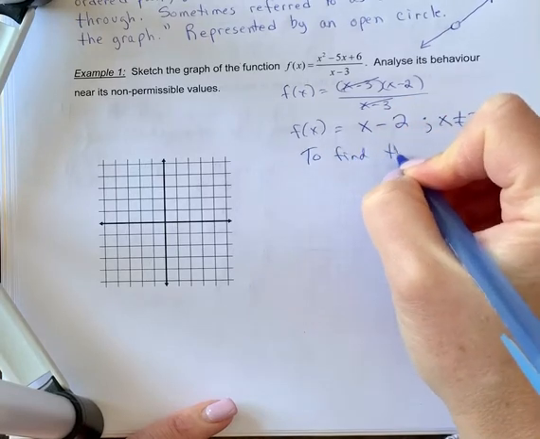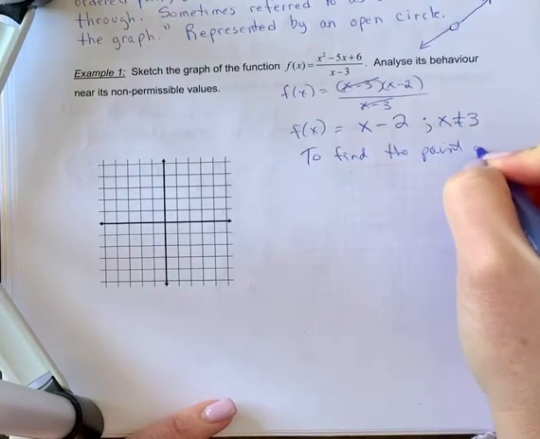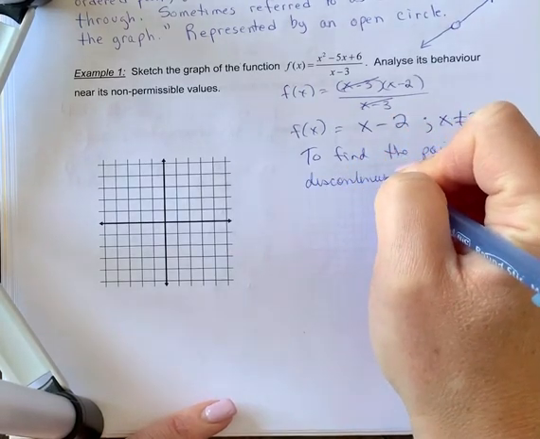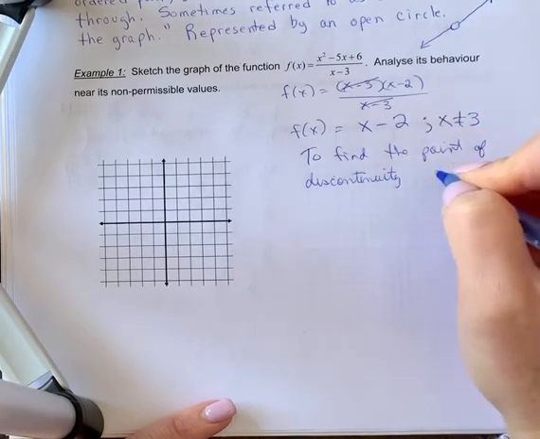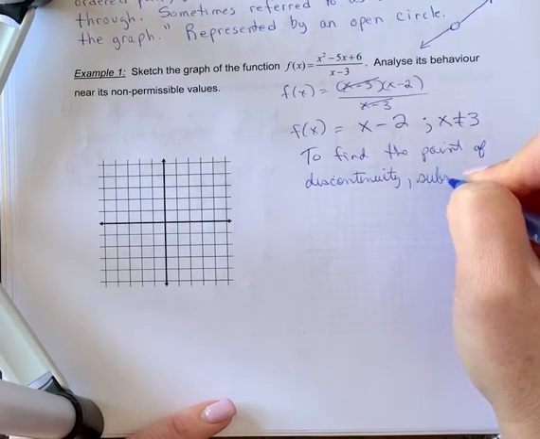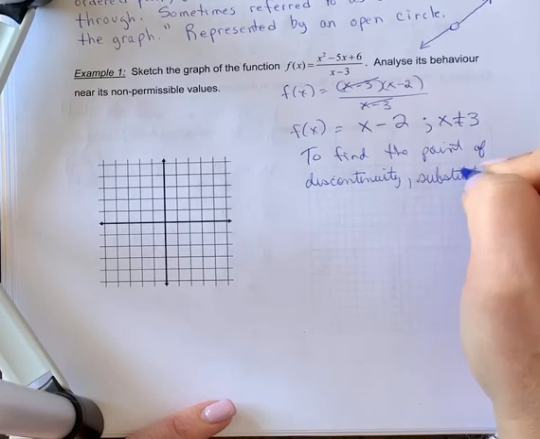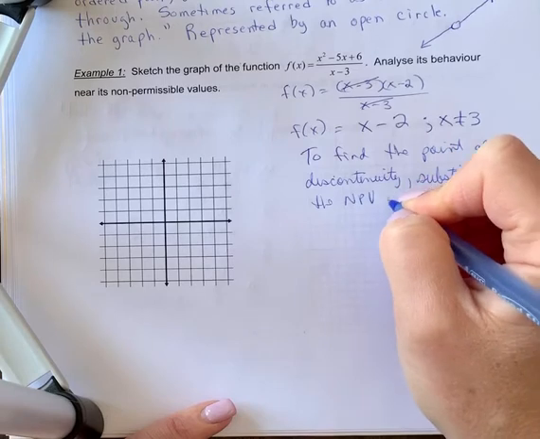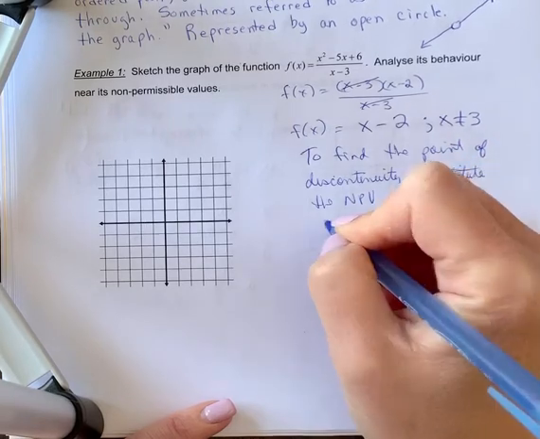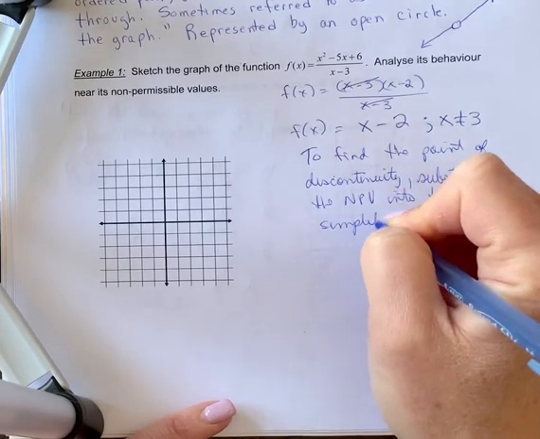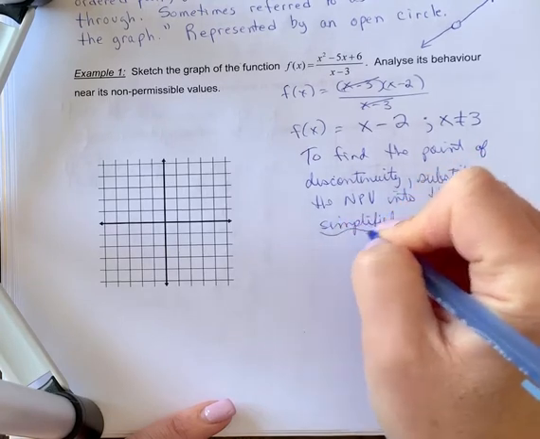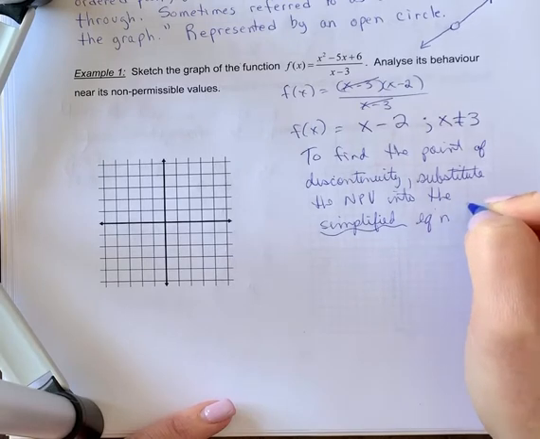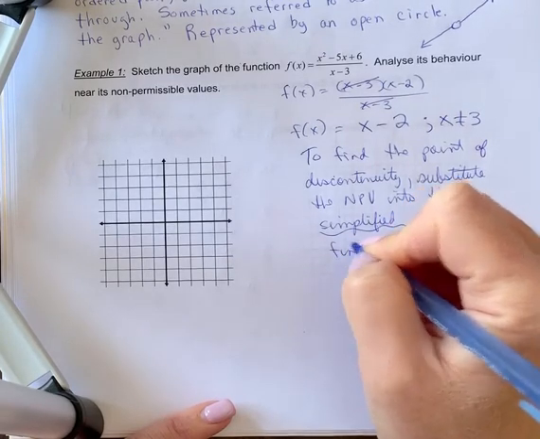To find the point of discontinuity, you substitute the non-permissible value into the simplified equation to find the corresponding y value.